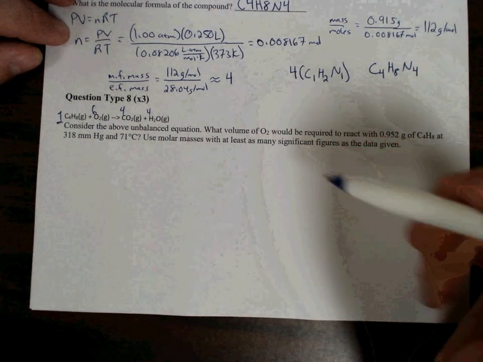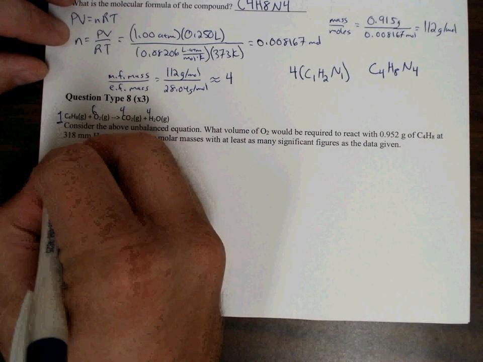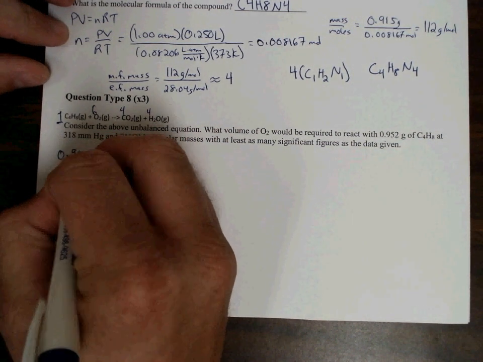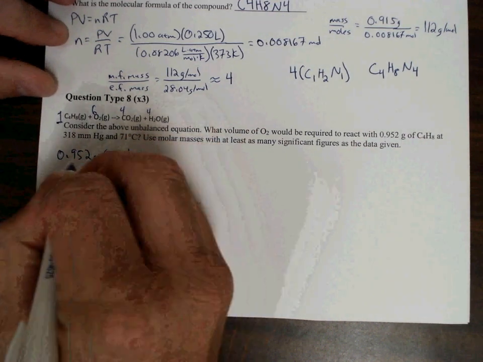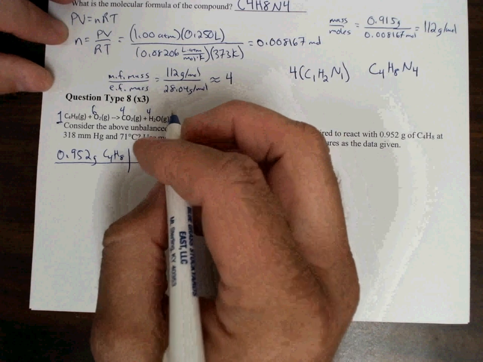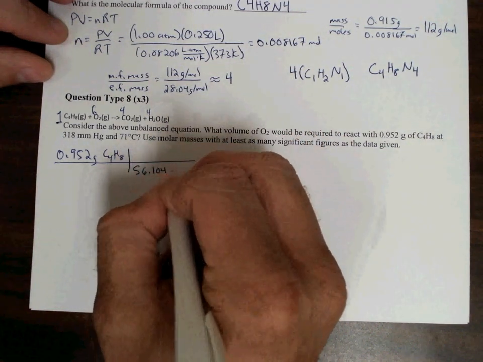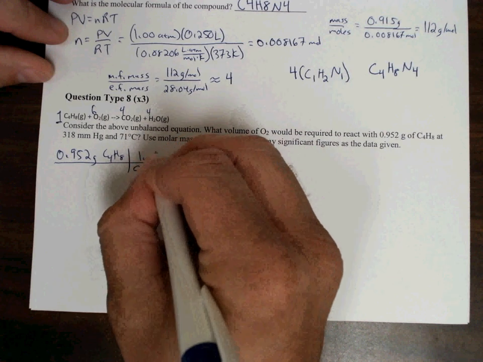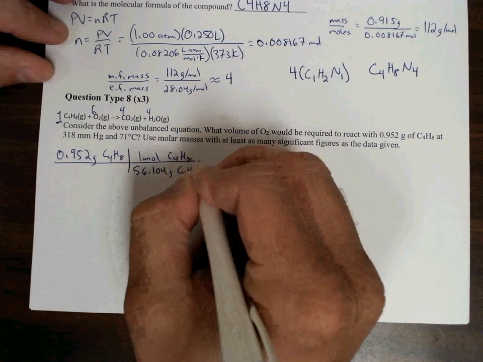Now, let's find out how many moles of oxygen we're going to need for this. So 0.952 grams C4H8. Divide that by the molar mass of C4H8, which is 56.104 grams per 1 mole C4H8.